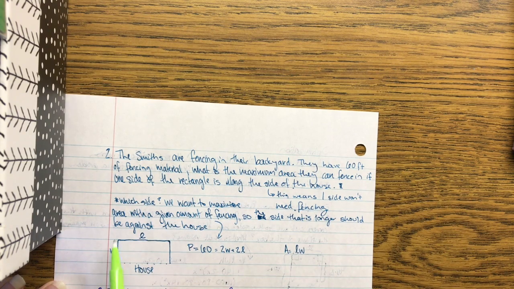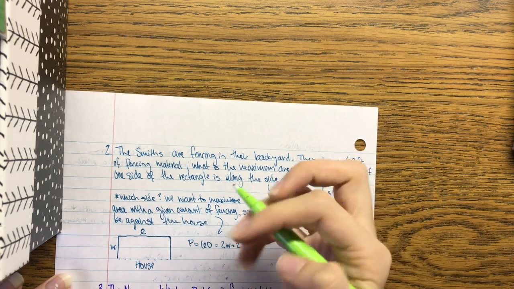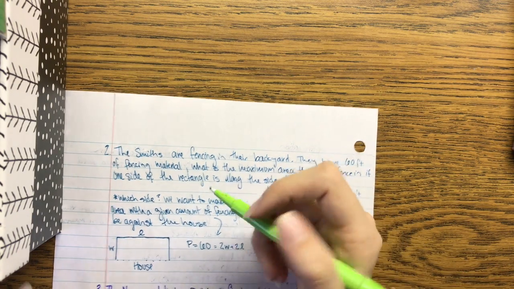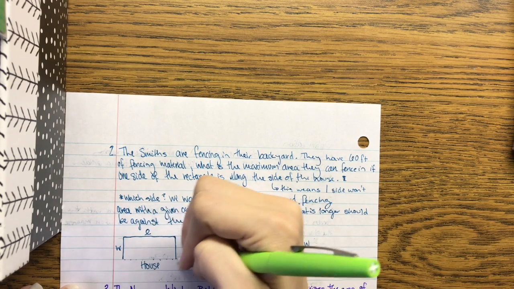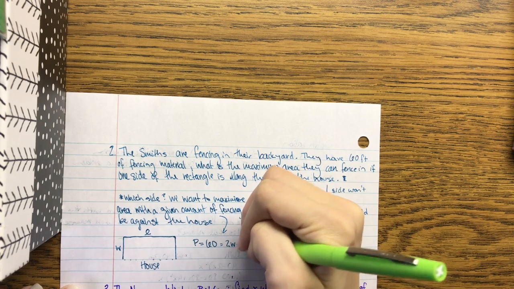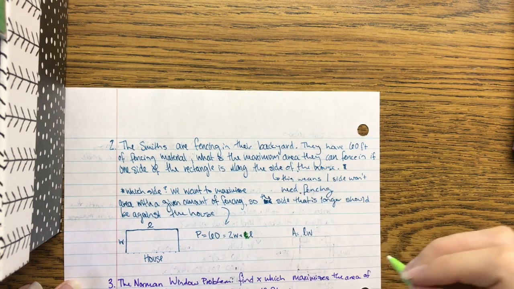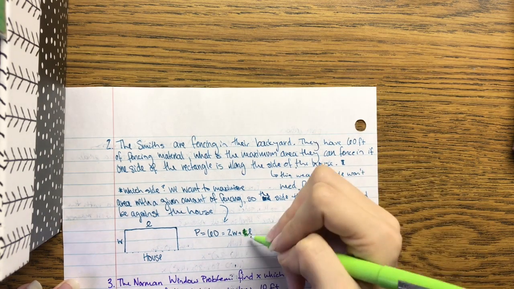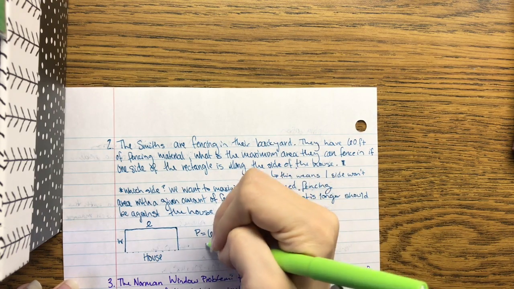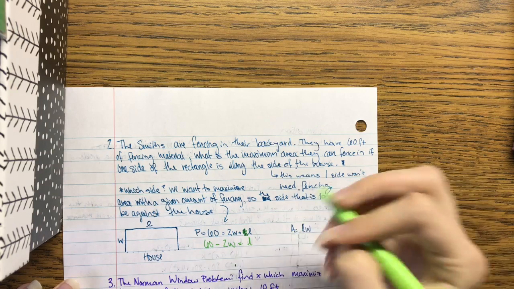So I have said that the width here is W and the length here is L, so that we would get our perimeter equal to, usually if it was not with this side cut out, it would be 2W plus 2L. But since this L is covered by the house, this would just become L. And so then you can solve for either one because your area is what you're trying to maximize. And so I think in this case it'd be easier to solve for L. So then 60 minus 2W is equal to L.